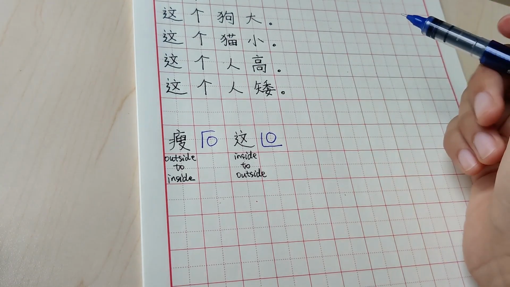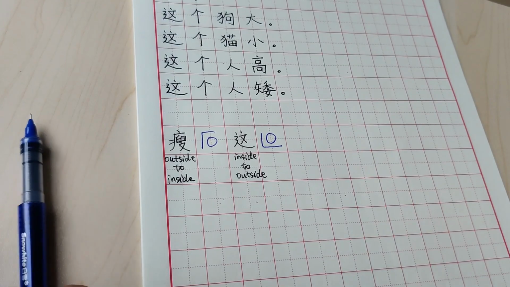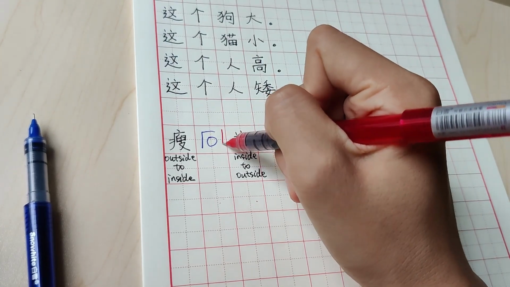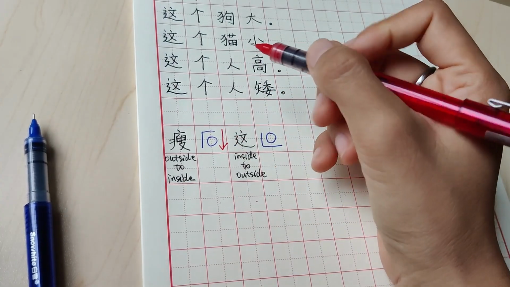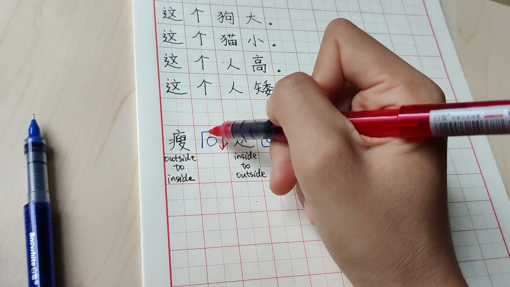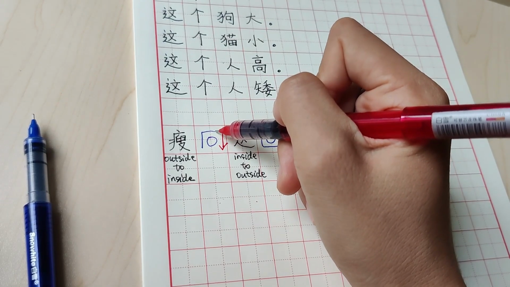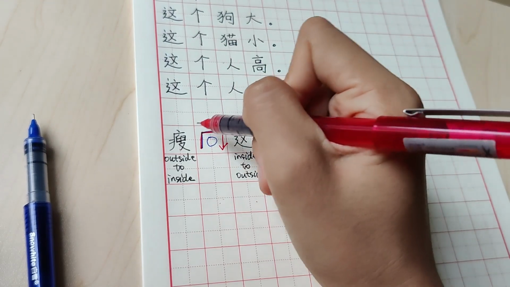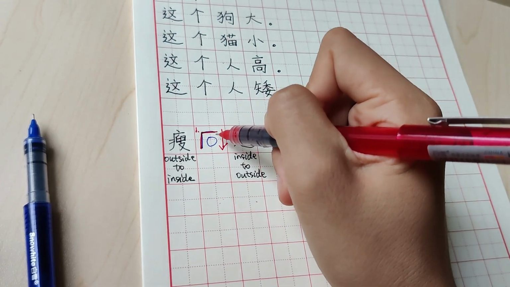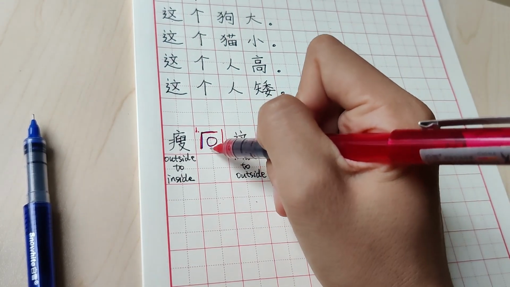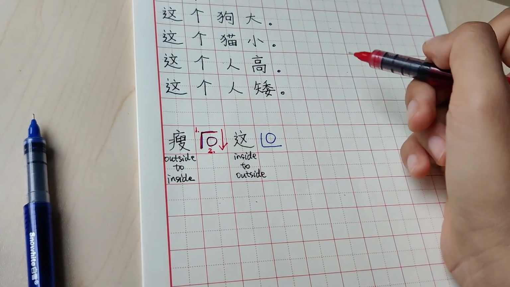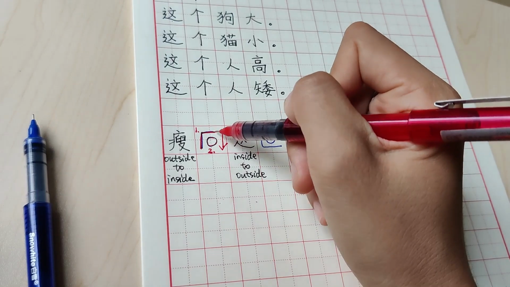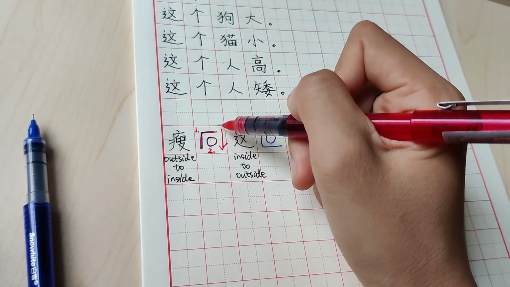And then remember the way we write hanzi, we write from top to bottom, right? So the top, so this is the top. So we have to finish this part first, and then we write this part. So actually we still follow the rules from top to bottom, but the outside part somehow is on the very top.